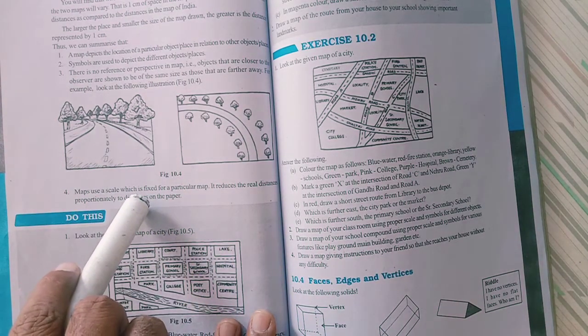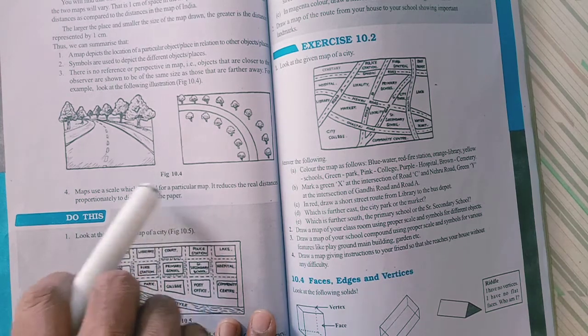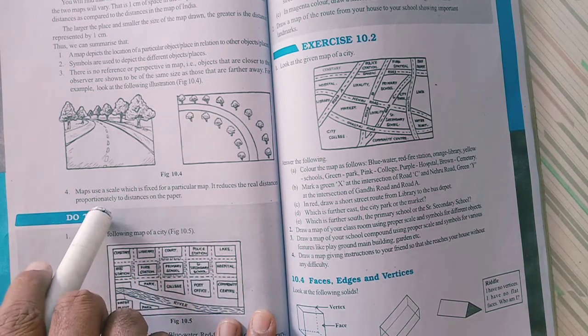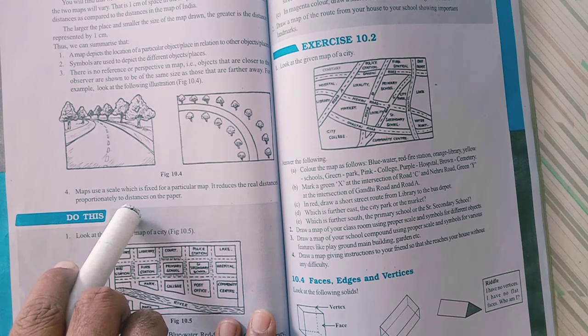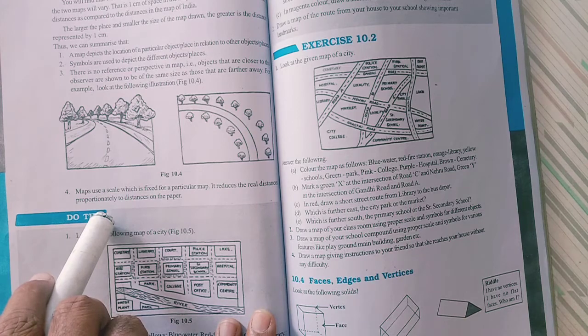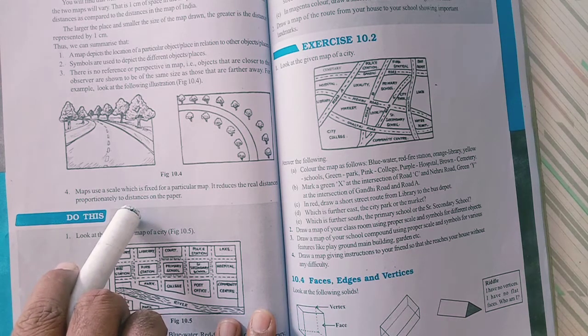Maps use a scale which is fixed for a particular map, and for the map we need to prepare the scale, and according to that scale only we need to draw the map, so we can understand its distance, and the proportional distance is clear.